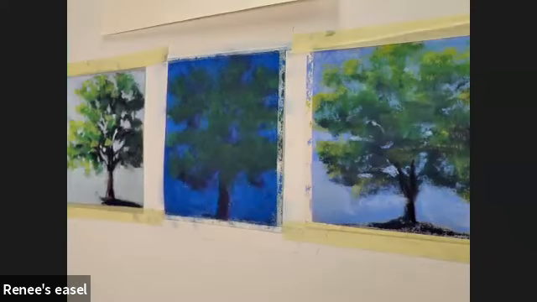All right, so I put all three trees next to one another. So we'll keep going, but I'm gonna finish the recording here. So to just quickly discuss the differences, we can clearly see the time of day changes based on the value of all the colors. So I'll stop the recording there. Keep painting, and let me know if you have any questions.